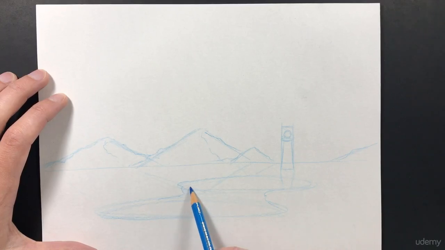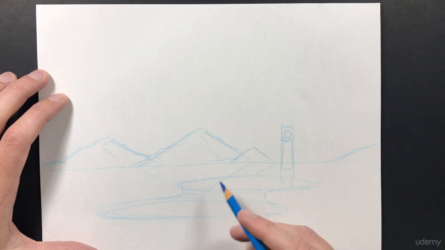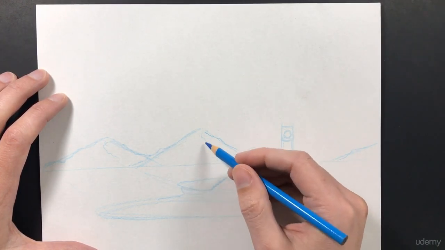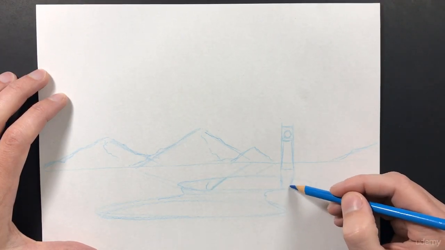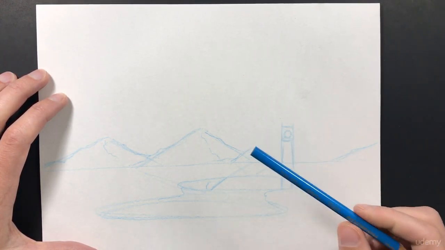And then whatever appears inside of my lake, that's what I'm going to go in and darken. So everything else is going to stay really light. We don't really want to see that, but anything that's inside of the lake, we can go ahead and darken. So then I'm going to add in that edge on the mountain, and then I'll add in the darkened edges of my tower. Perfect.